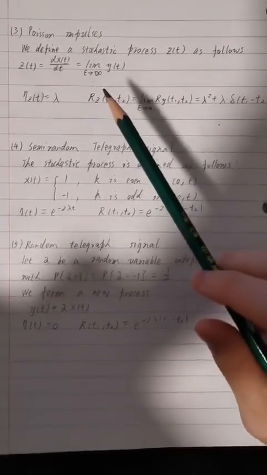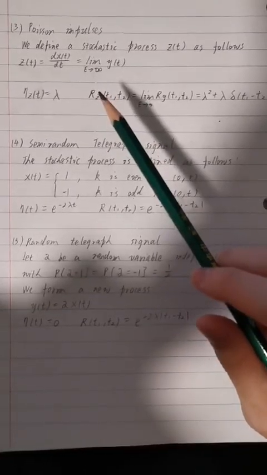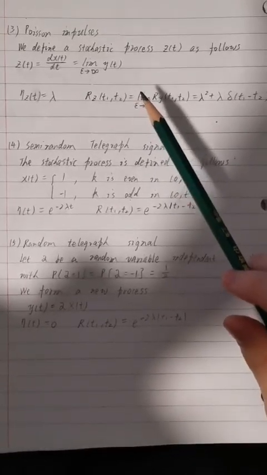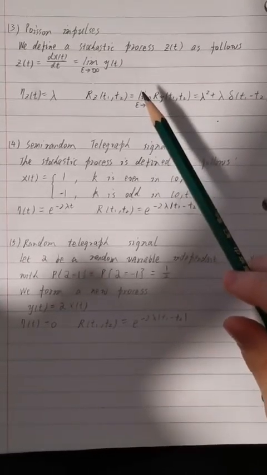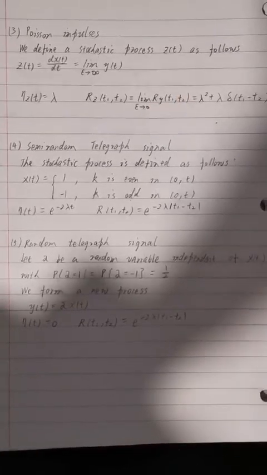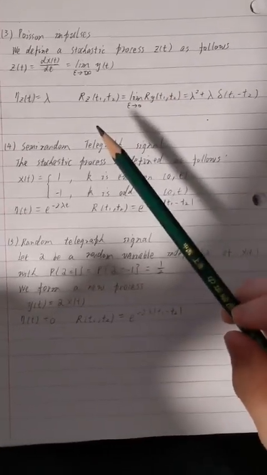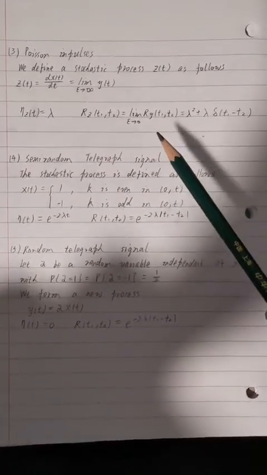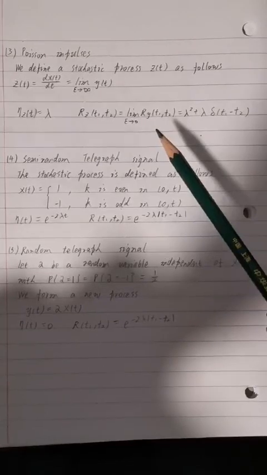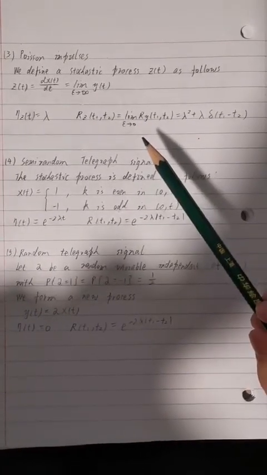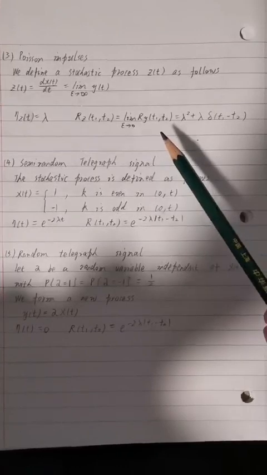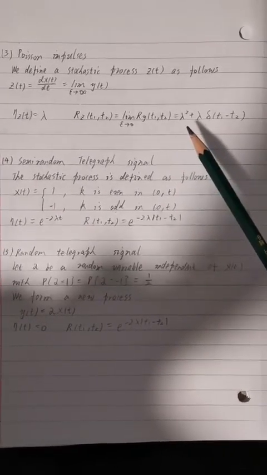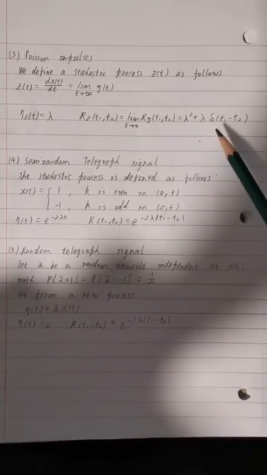Z(t) equals dX(t) divided by dt, which equals the limit of Y(t) as epsilon approaches 0. The mean of Z(t) equals lambda, and R_Z(t1, t2) equals the limit as epsilon goes to 0 of R_Y(t1, t2), which equals lambda squared plus lambda times delta of t1 minus t2.